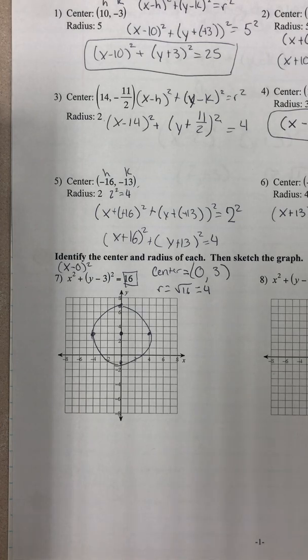So let's do the next question on the note sheet.